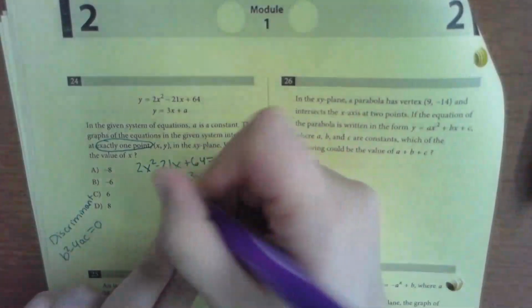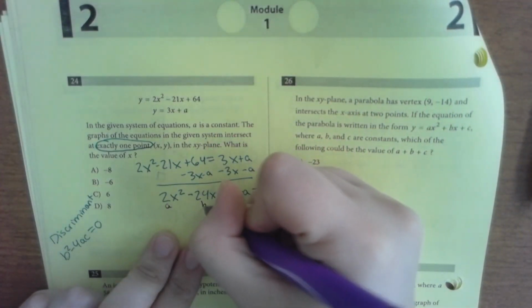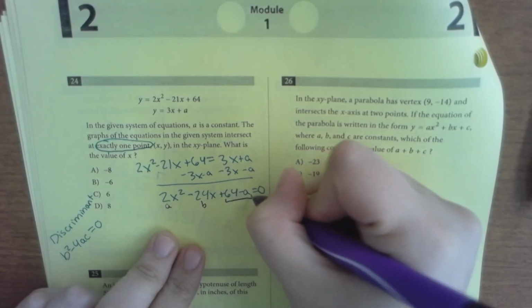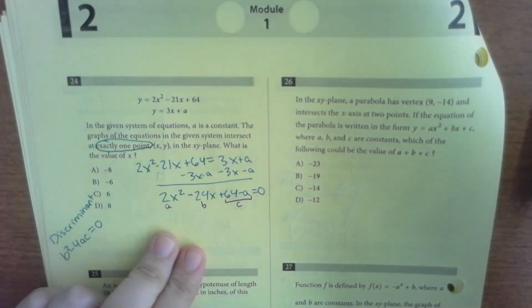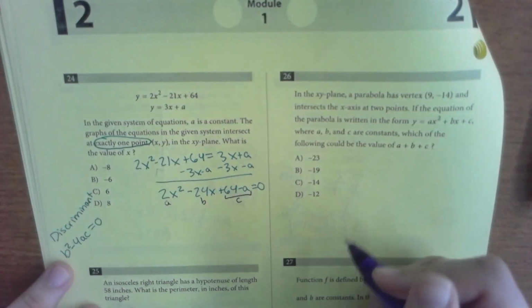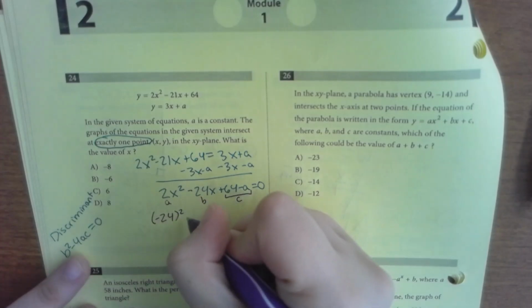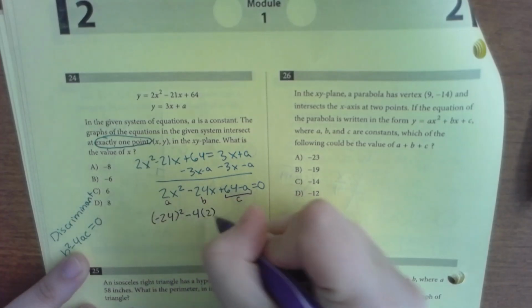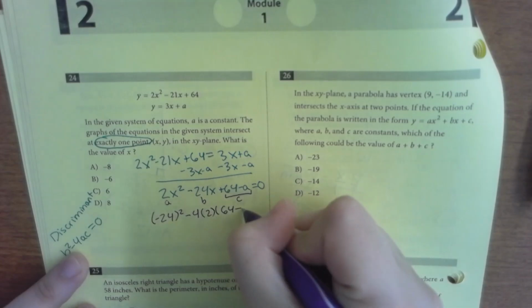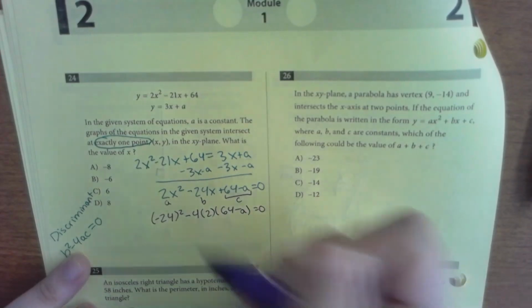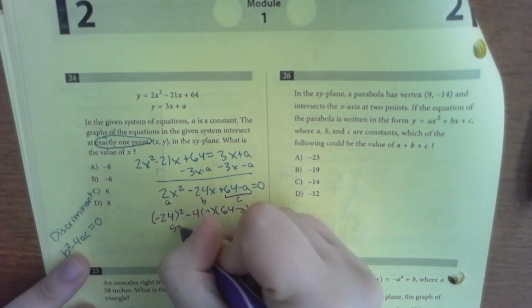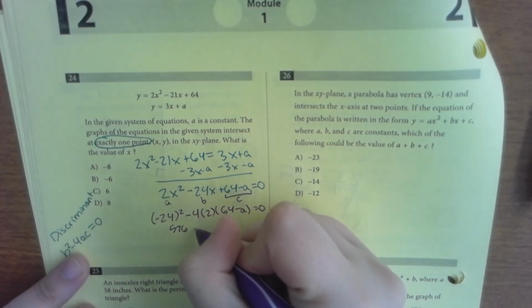In this equation, we've got our a value, our b value, and all of this, since it's a constant, is our c value. So let's plug this in here and see what we've got. B squared, negative 24 squared, minus 4 times 2 times 64 minus a, all equals 0. That's 576.